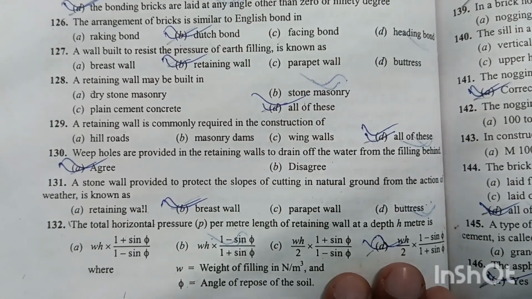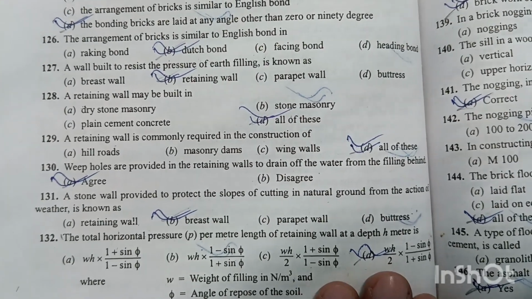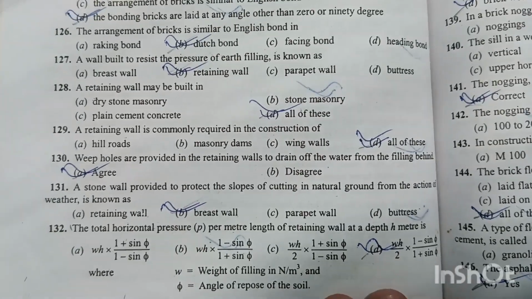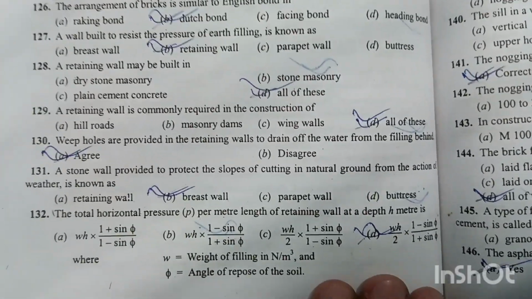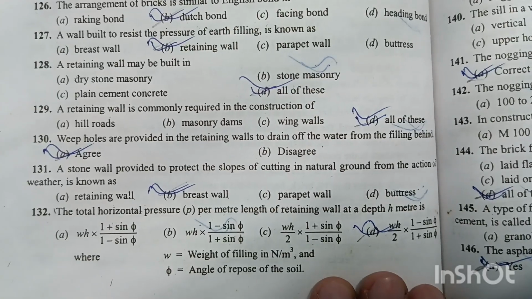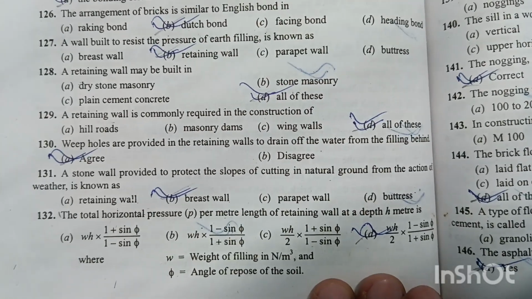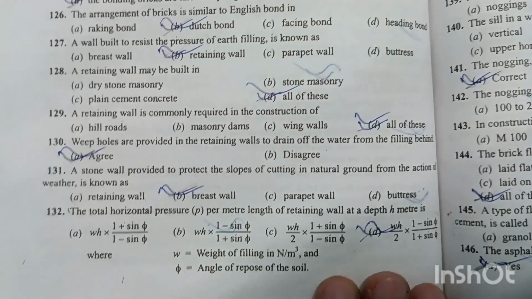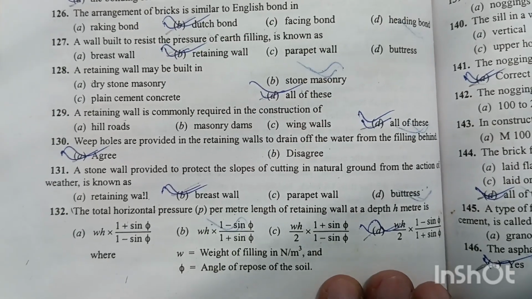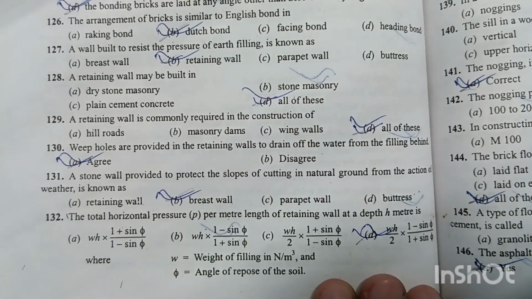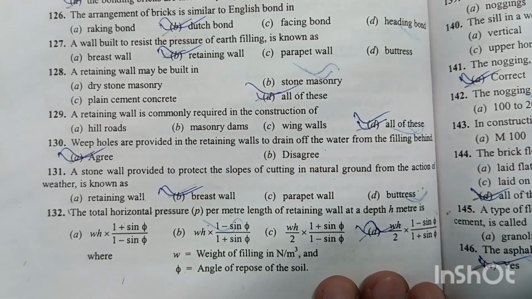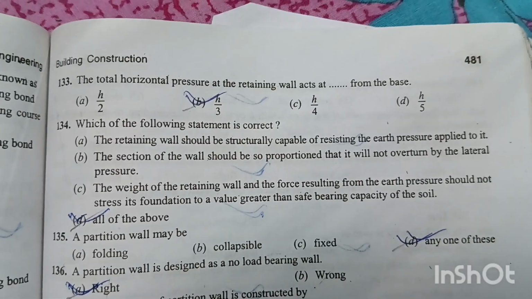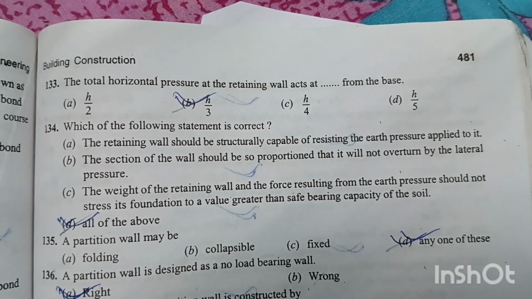Agree. Question number 131. A stone wall provided to protect the slopes of cutting in natural ground from the action of the weather is known as breast wall. Option B is the right answer. Question number 132. The total horizontal pressure P per meter length of retaining wall at a depth h meter is wh²/2 × (1 − sin φ)/(1 + sin φ). Option D is the right answer, where w is the weight of filling in Newton per meter cube and φ is the angle of repose of the soil. Question number 133. The total horizontal pressure at retaining wall acts at h/3 from the base. Option B is the right answer.